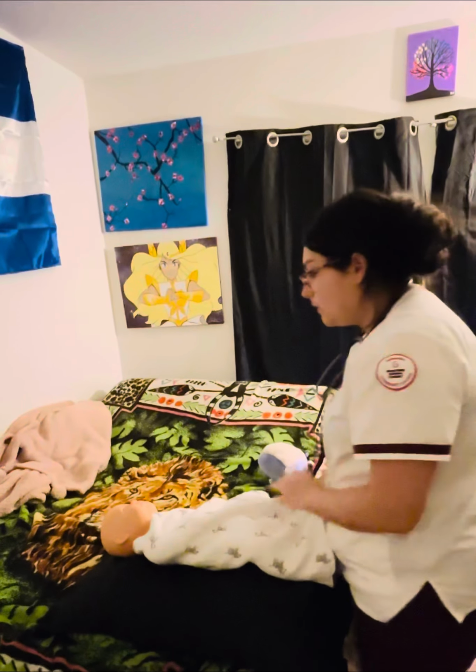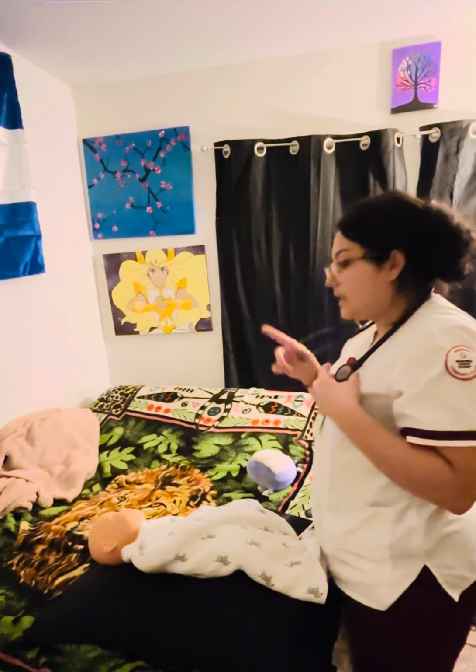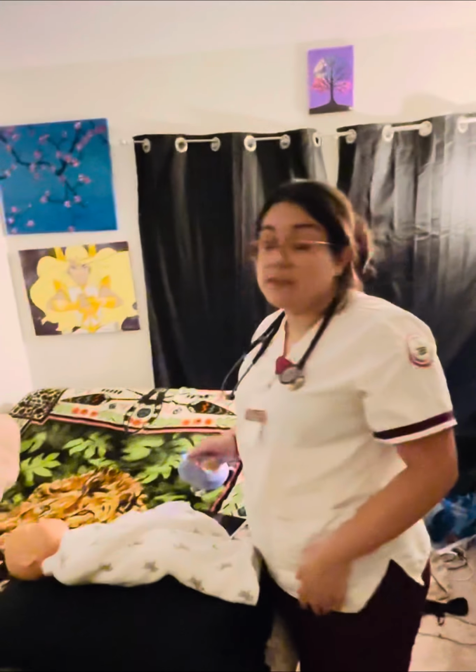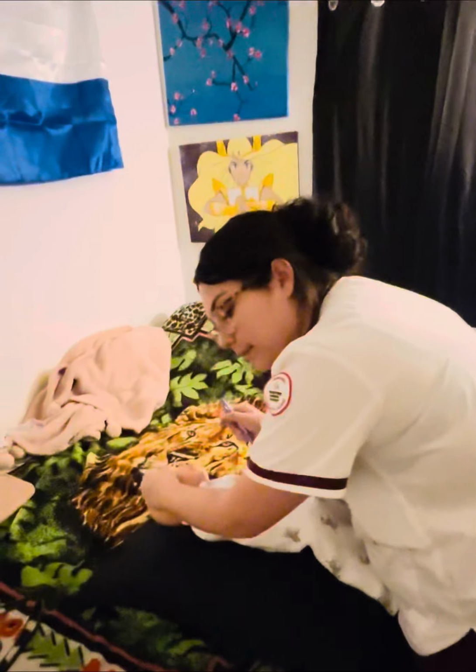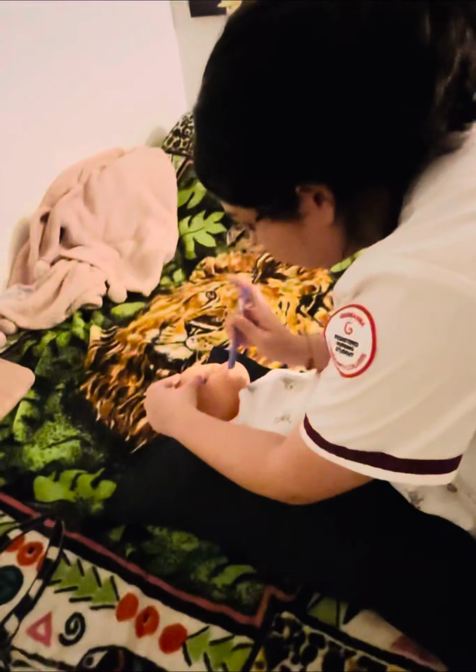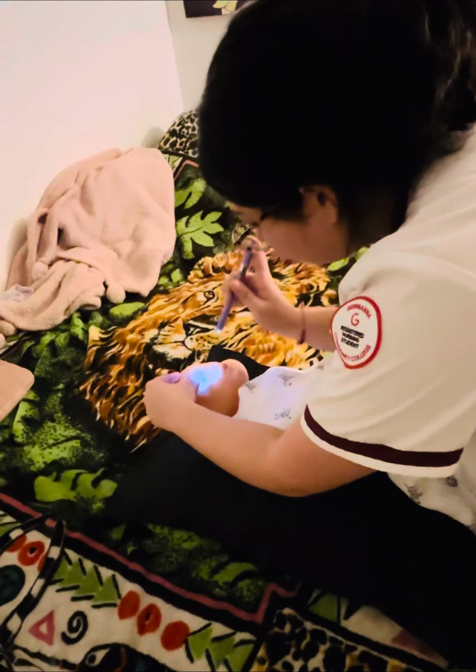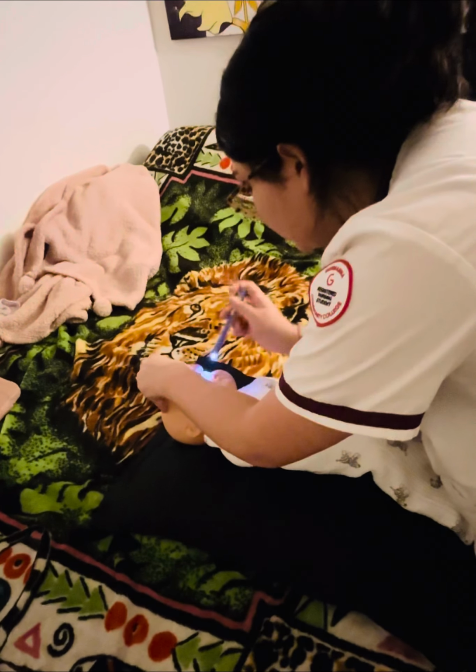And I'm going to now check the baby's eyes. So in this baby doll, I have to hold the baby's eyes open. I don't know if you really have to do that with a normal human baby, but for purposes, I'm going to do it like this. So I'm going to use my penlight, check the baby's irises and pupils.